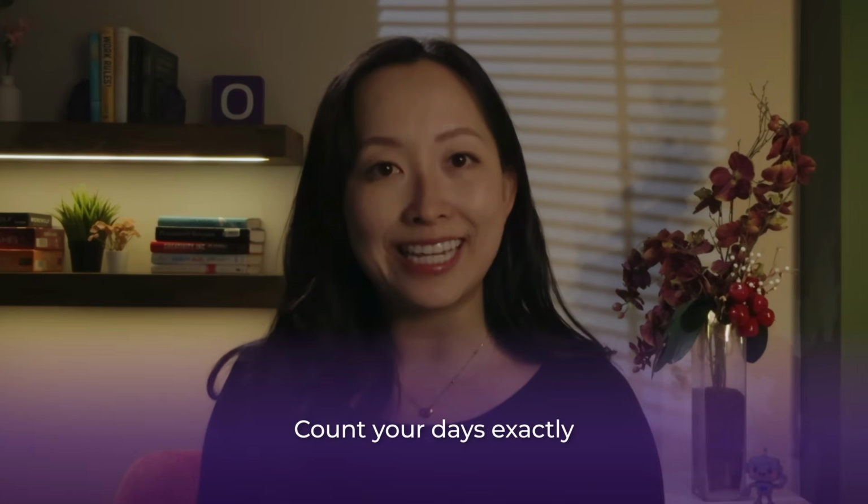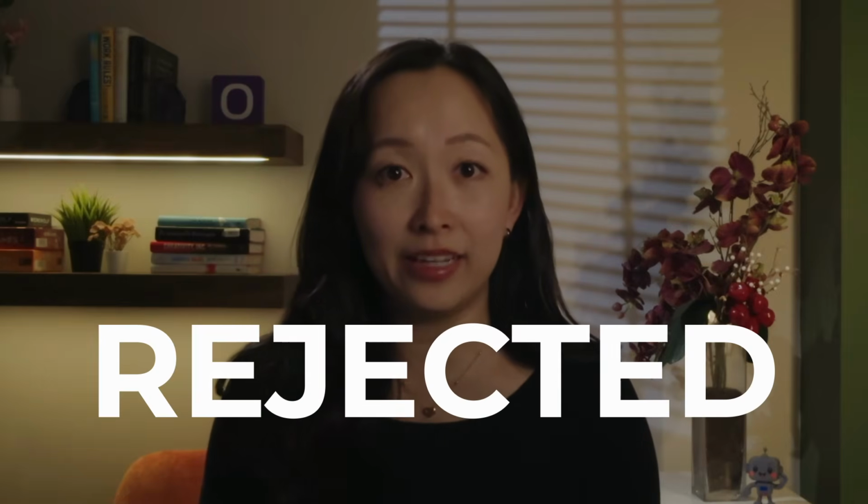Next, calculate the termination date correctly. Because the LTB is very strict about notice timing, count your days exactly. The day you serve counts as day 0, so your 14 or 7-day period begins the next day. Count carefully and be sure. Sometimes I'd actually add an extra day. If you get it wrong, your N4 could be rejected in a hearing, which means you're going to have to start all over again. You don't want that.